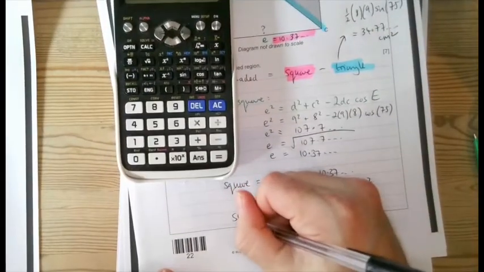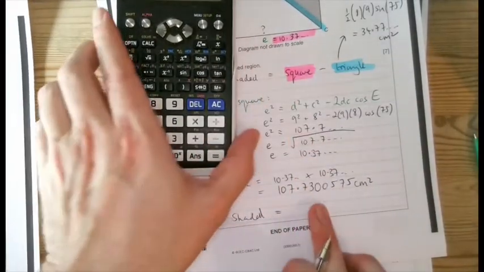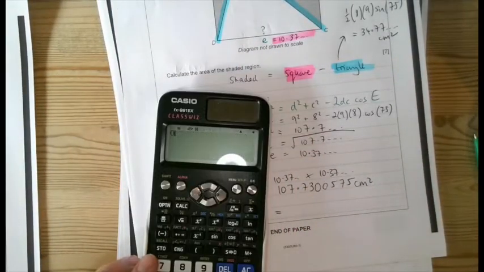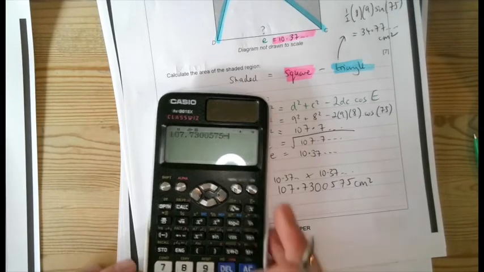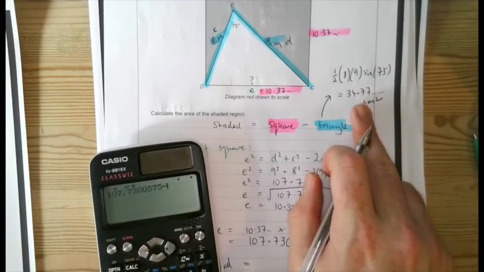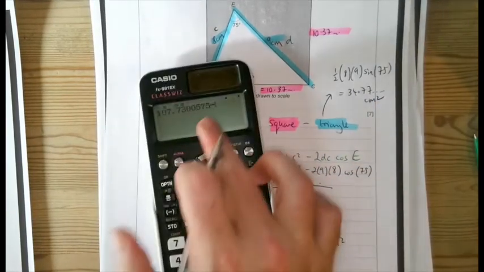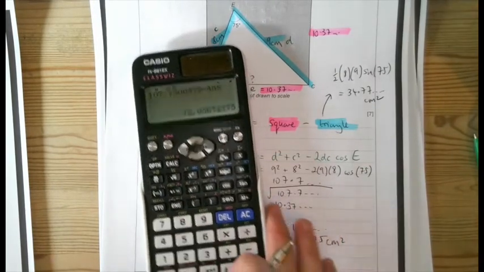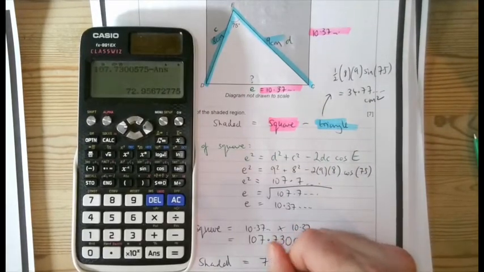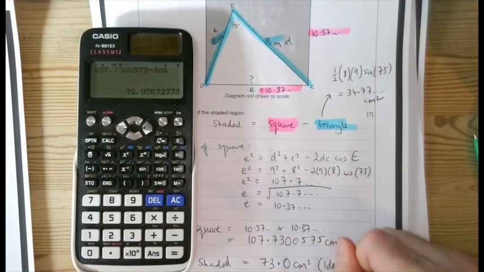Finally, to work out what the shaded area must be, I want to do that long answer there, 107.7300575, take away, and half of you will think, what's he done? He didn't write down the full thing, so he can't keep it really accurate. But that's what my calculator has as its previous answer, so I'm going to say take away ans there. I press equals and find out that it is 73.0 centimetres squared to 1 decimal place.